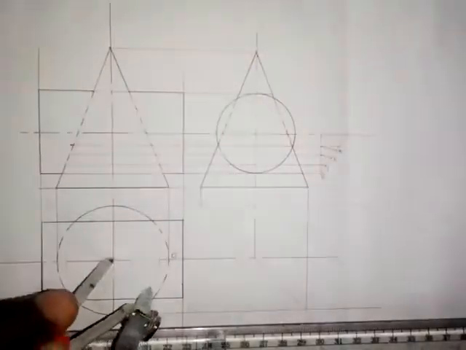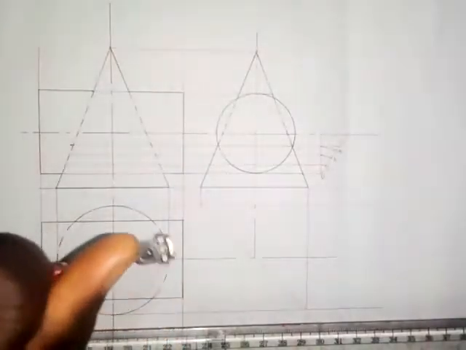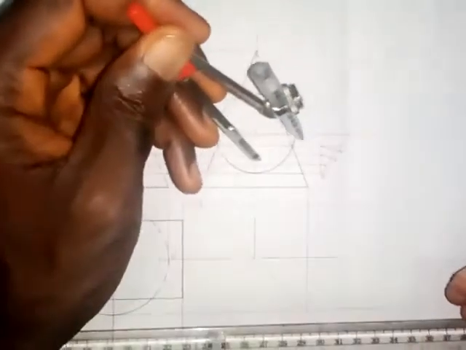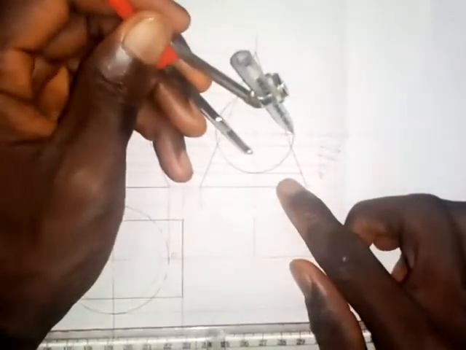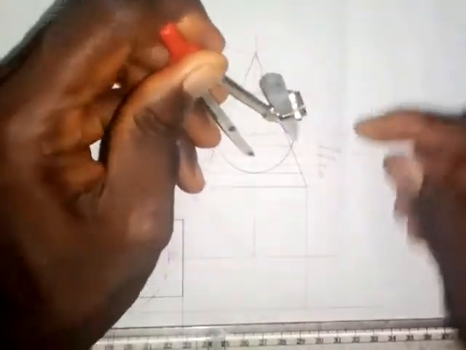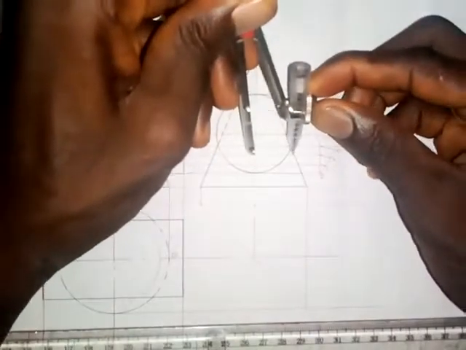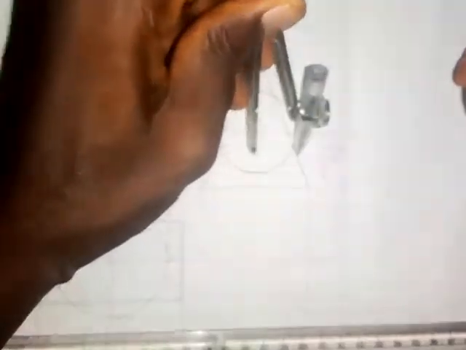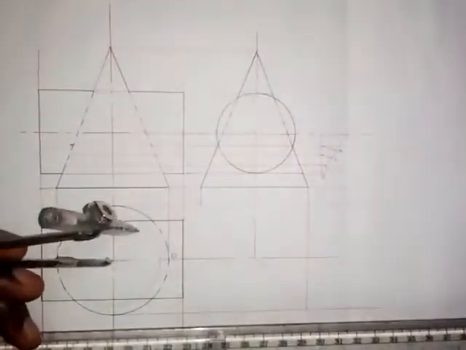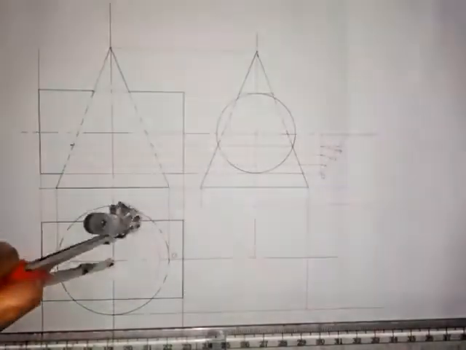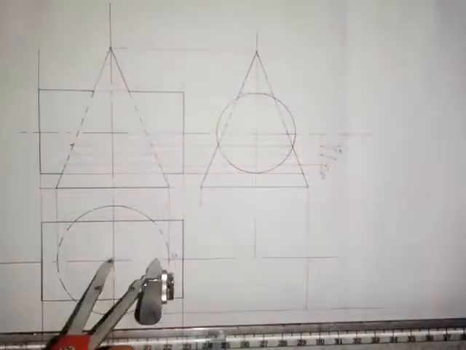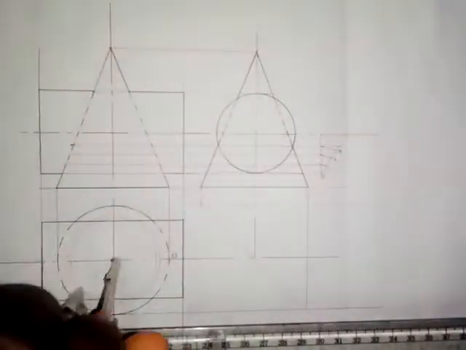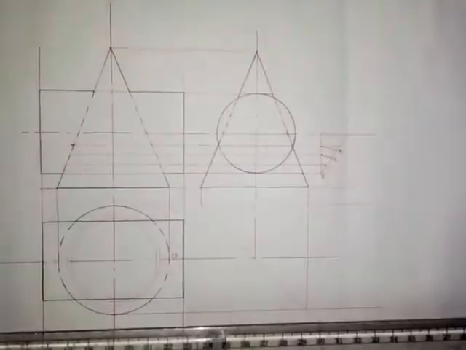Then I will also take this distance for 2 on this vertical center line and extend it to this side of the cone. I will take this distance, bring it to the center here, and draw a circle again. So you can see that the circle for 1 is bigger than that of 2. I believe you should know what I mean by that.